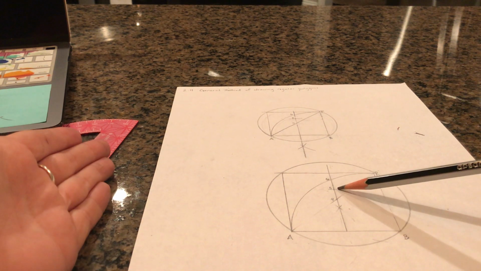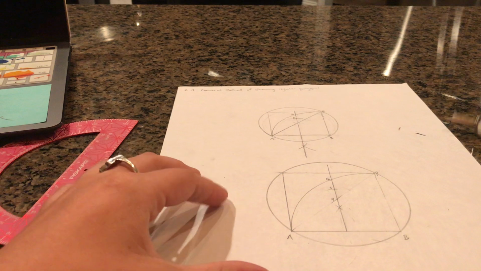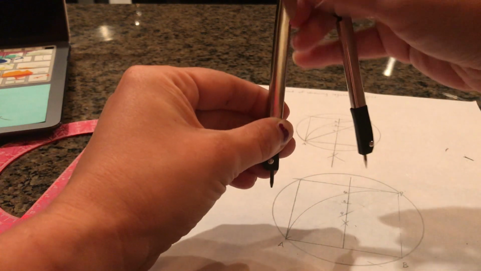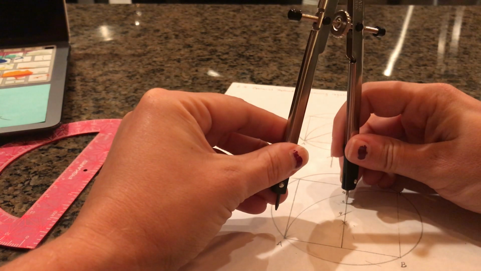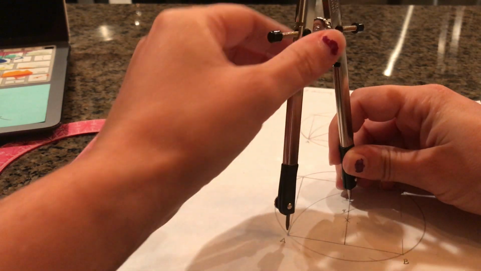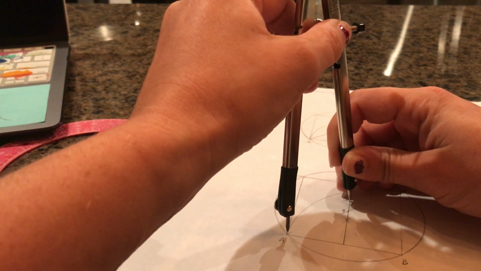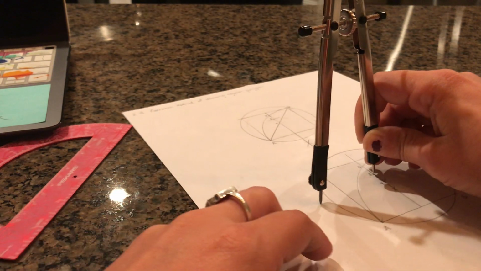So we want a pentagon. Pentagon has 5 sides, so I will use point 5. We need to make our compass the distance from 5 to A. Then again we go around.